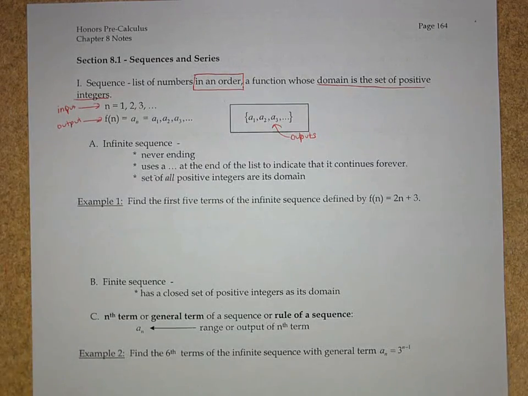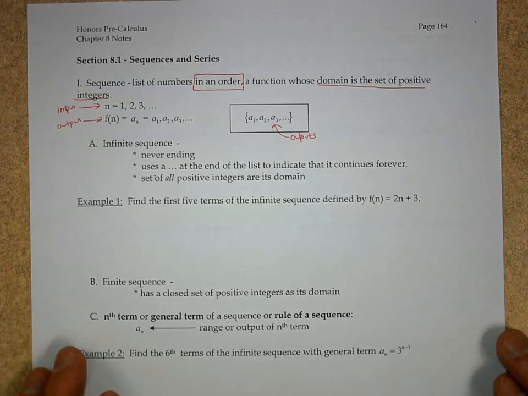A couple things about an infinite sequence. It's something that never ends. It uses a triple period at the end to indicate it continues forever, and the set of all positive integers is its domain. So once again, this idea of positive integers is important. We're not plugging in negative numbers, even if it seems like we can get a valid answer. We only want positive integers as the inputs, and then we receive an output.